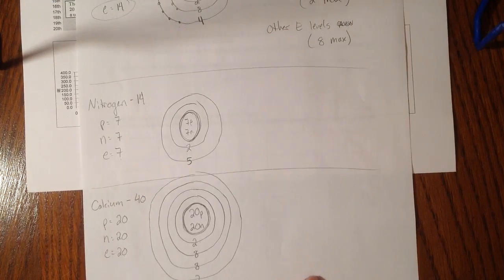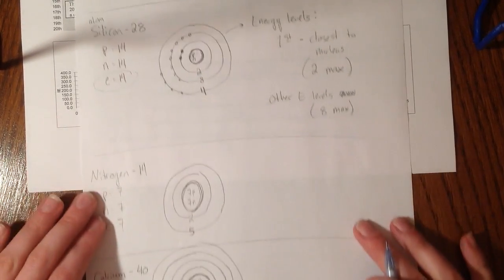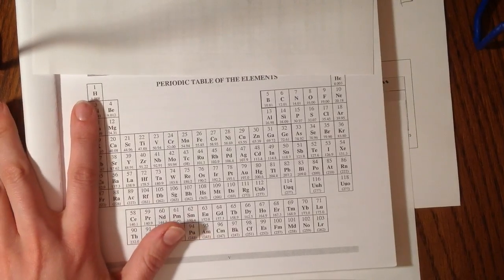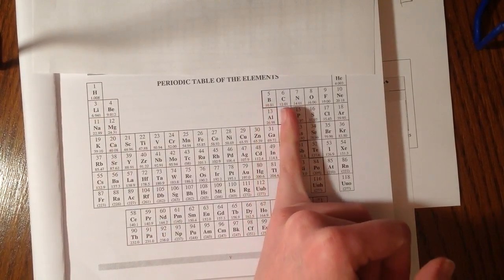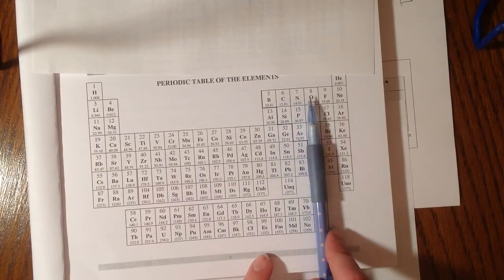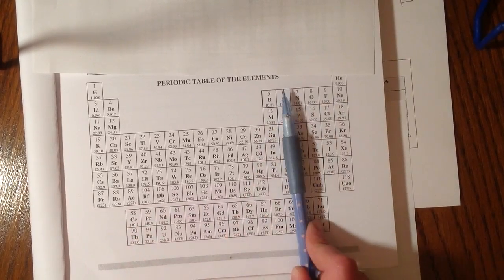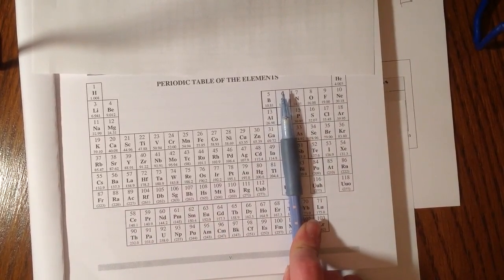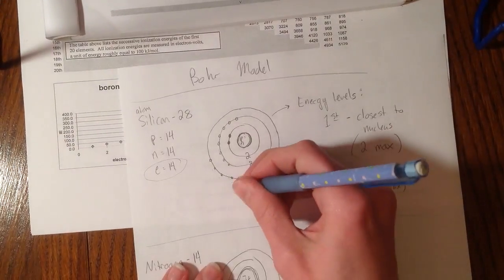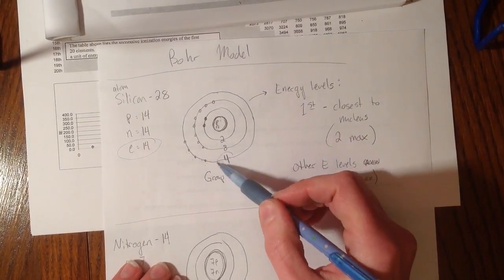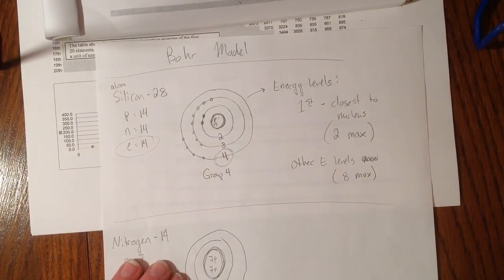Now, if we look at the group, let's start here with silicon. If we look at the group that silicon is in, we call this group 1, group 2, group 3, group 4, 5, 6, 7, 8. Find silicon, we are in group 4. This is group 4, second vertical column across. Something I want to point out is that we had 4 electrons in the outer energy level.